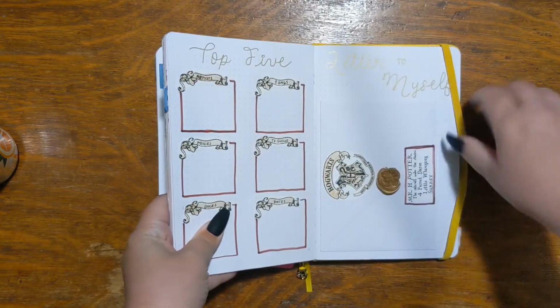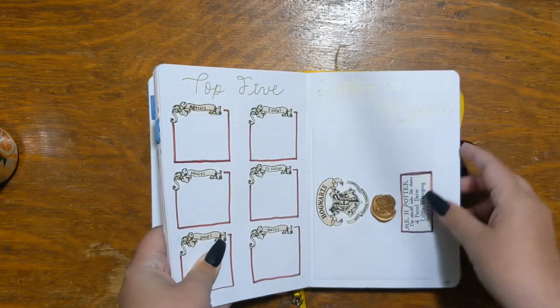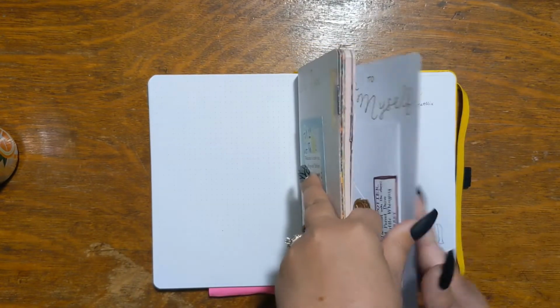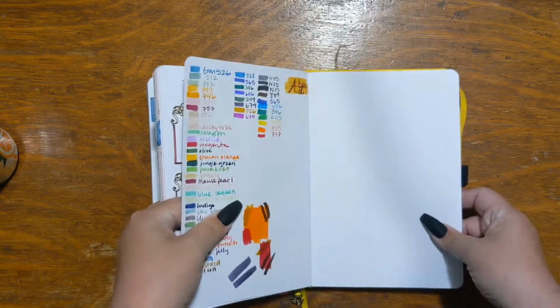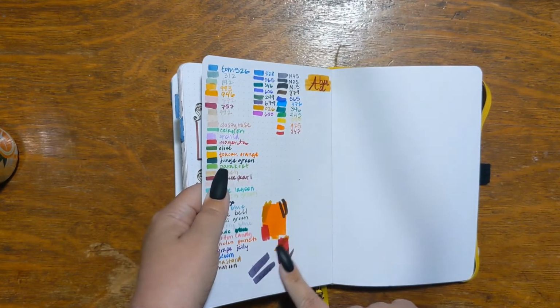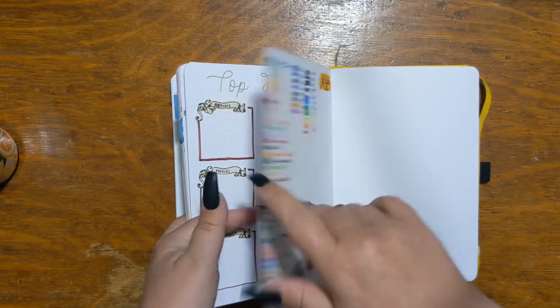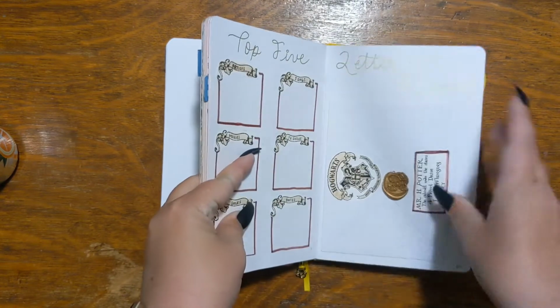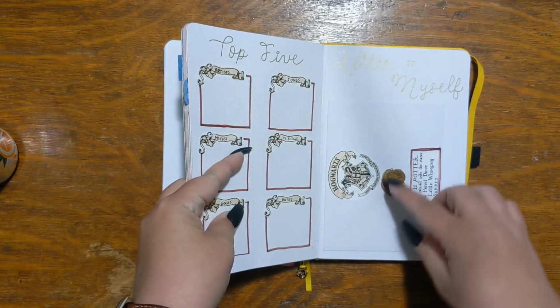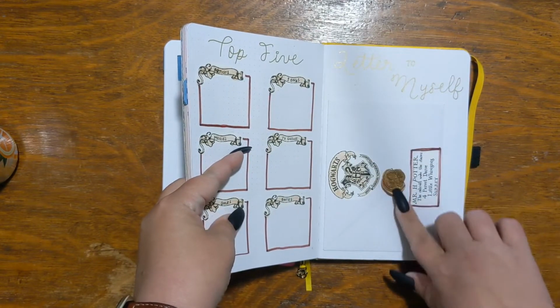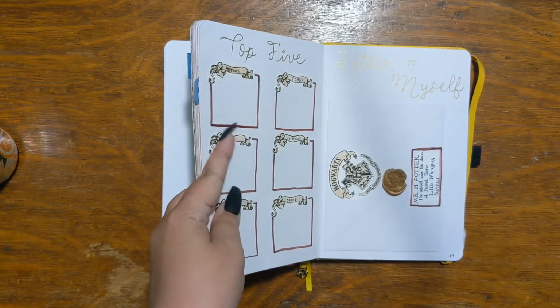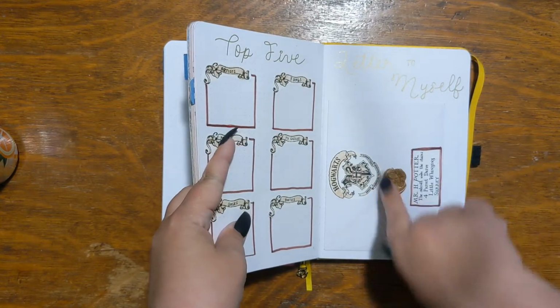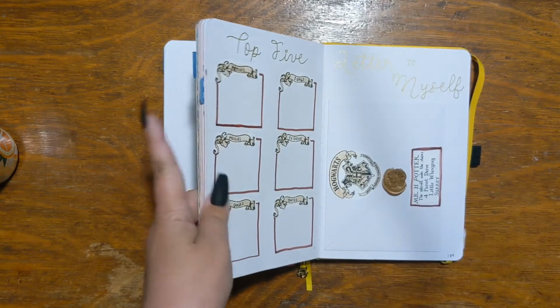My very last page, like very, very, very last page of my bullet journal, is always my test page for my markers. And I'll use this page too. If I run out of room on this page, I'll move to this page. Then I always have my letter to myself. There's a letter written in here and it's sealed with wax because I was being super extra this time around. Usually I'll just have a regular envelope that I lick and seal shut.